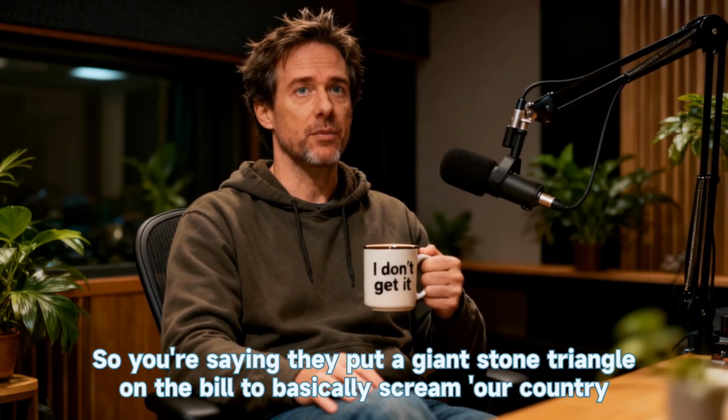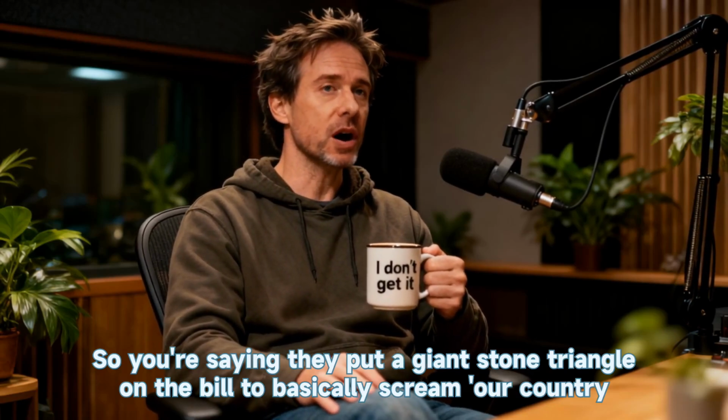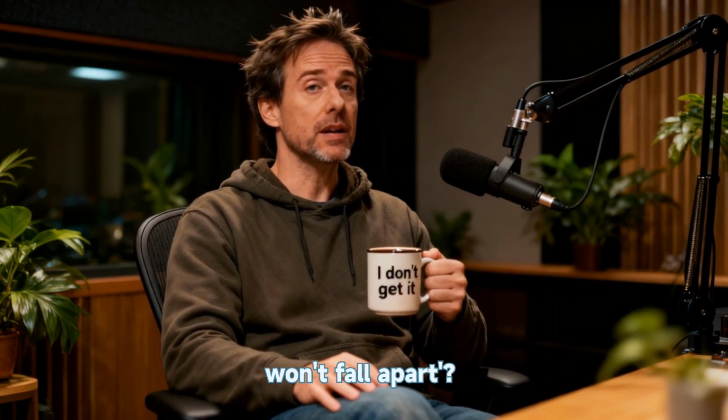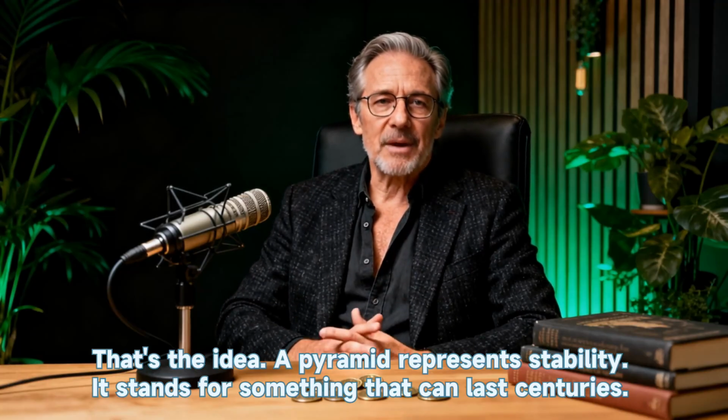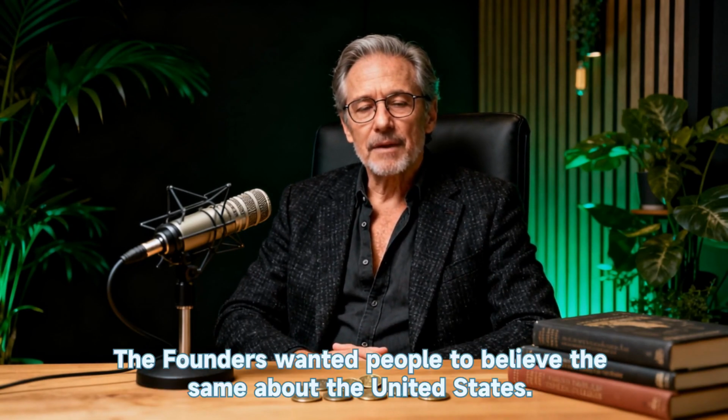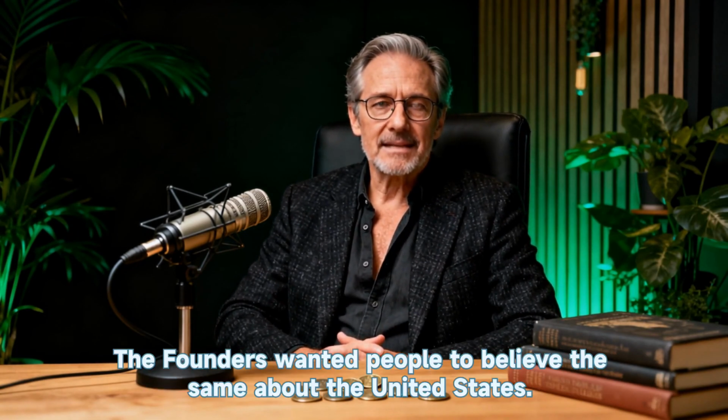So you're saying they put a giant stone triangle on the bill to basically scream, our country won't fall apart. That's the idea. A pyramid represents stability. It stands for something that can last centuries. The founders wanted people to believe the same about the United States.